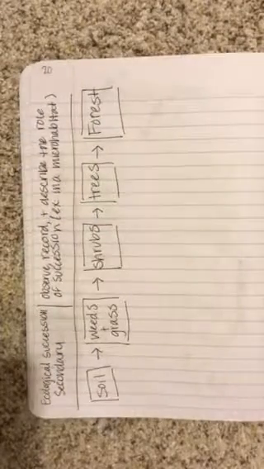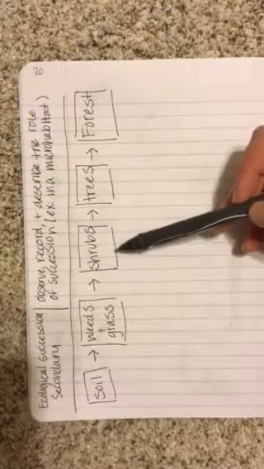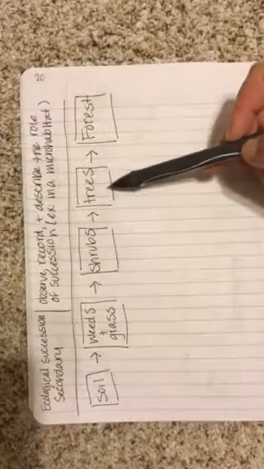Remember, you can add in pictures if you would like, but those are the steps that secondary succession go through. So from dirt soil to weeds and grass, which is small, to a little bit bigger shrubs, to a little bit bigger trees, to lots and lots of trees, a forest.